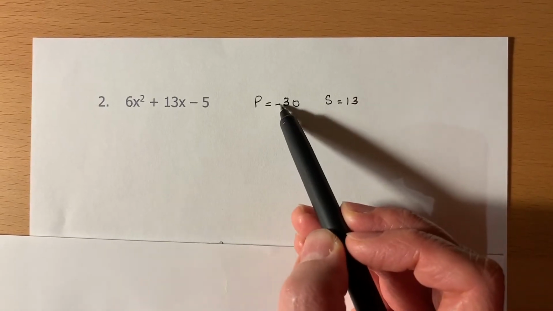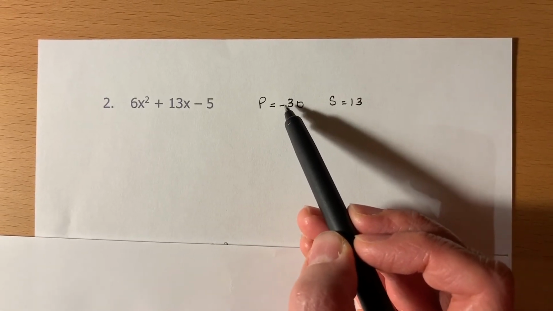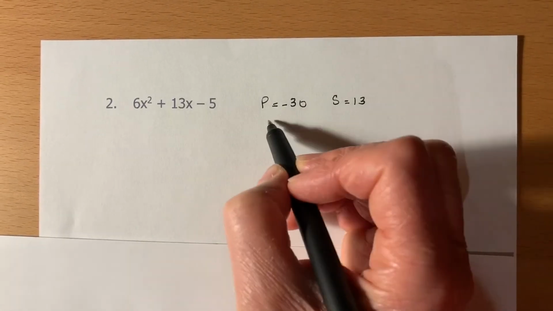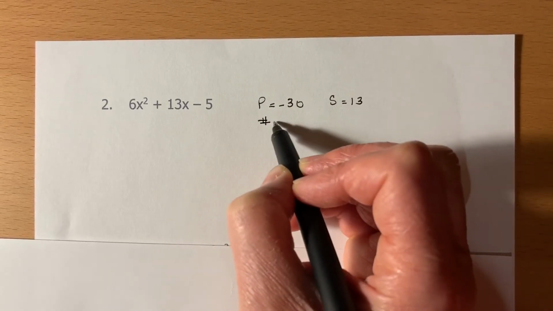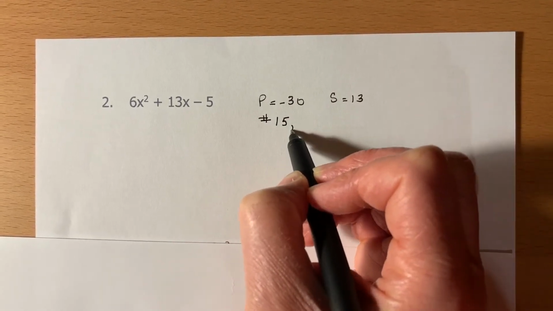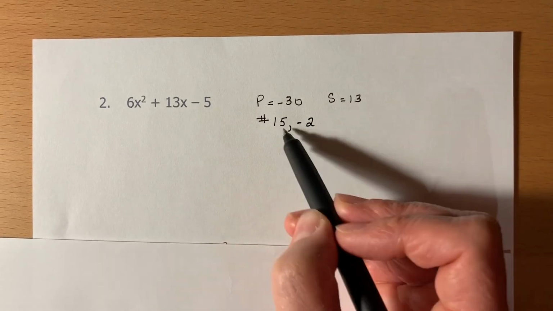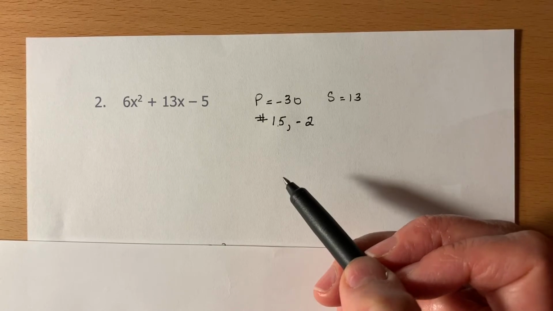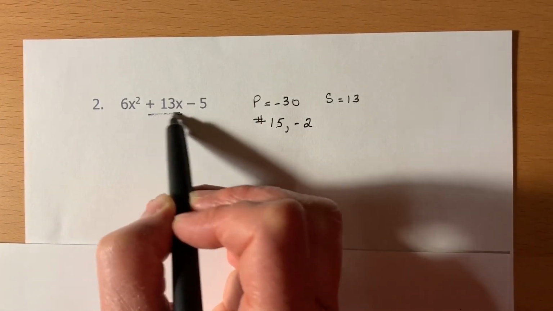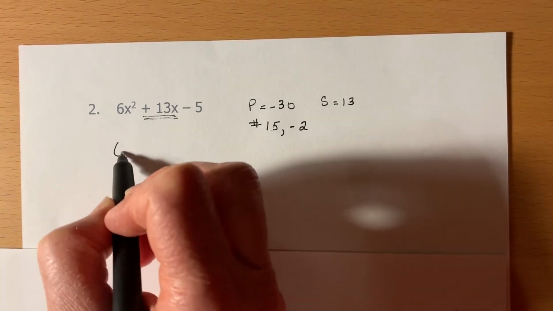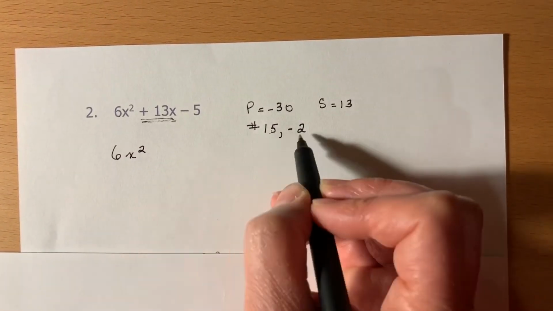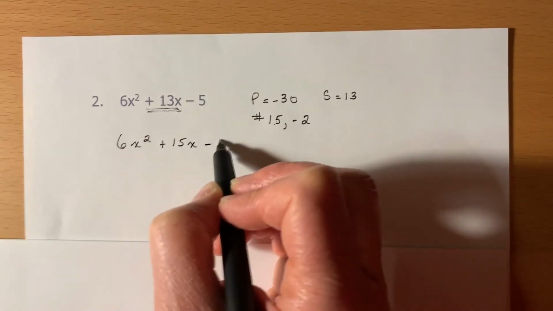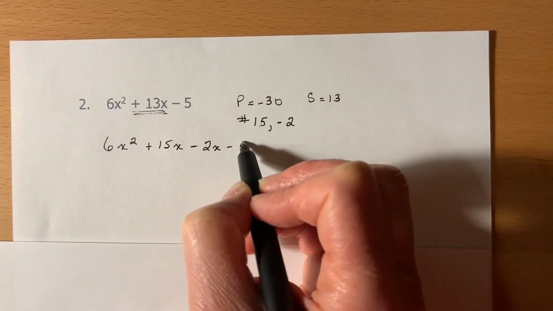Because it multiplies to a negative, I know that one of my numbers has to be negative, not both of them. Okay, so I look for the numbers that do that, and the numbers are 15 and -2. Those add to 13, but also multiply to -30. Once you do that, you rewrite the middle term with those numbers. So 6x squared, the order you write the numbers doesn't matter, plus 15x minus 2x minus 5.